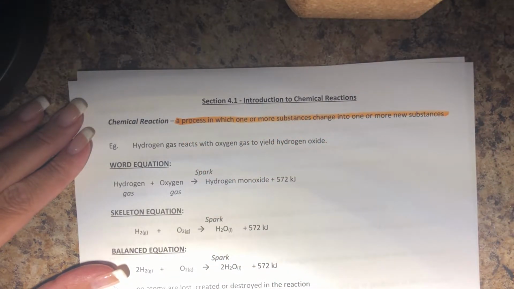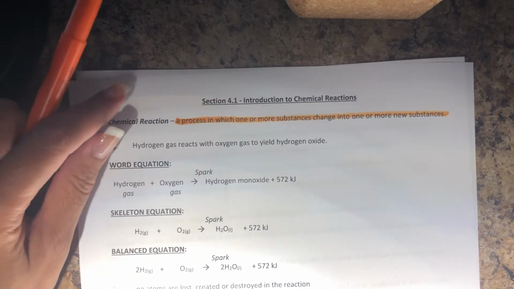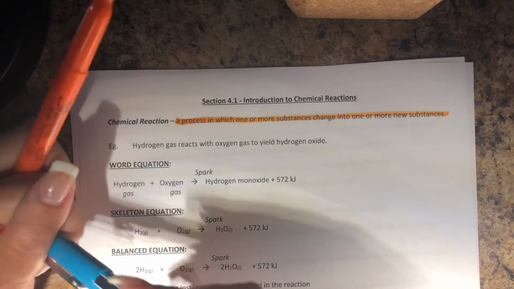So for example, hydrogen gas reacts with oxygen gas to yield liquid dihydrogen monoxide, I should say. Dihydrogen monoxide.